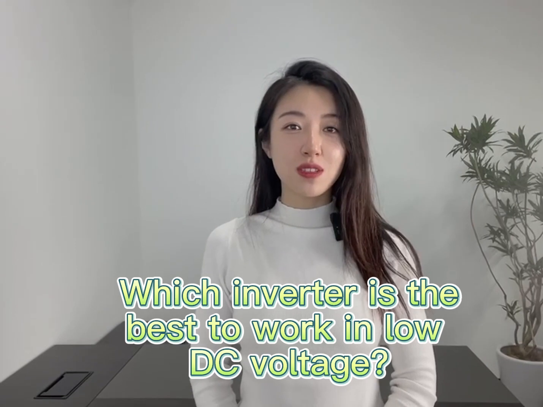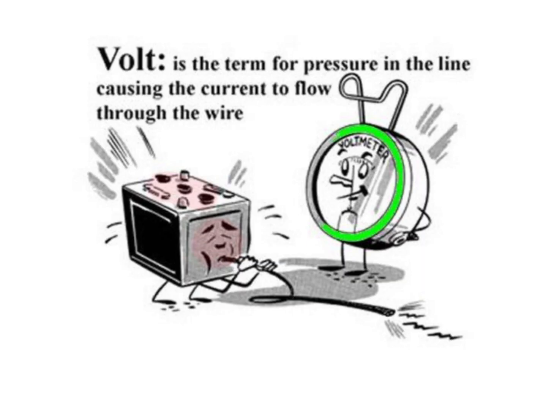I'm Rachel. Today we are going to talk about which inverter is the best to work in low DC voltage. There are many voltage values in the photovoltaic inverter parameters. One may be confused about what these voltage values accurately mean, what the correlation and functions are in practical application, and which voltage value is worthiest of our attention. Today, we will dive into these voltage values in the photovoltaic inverter.